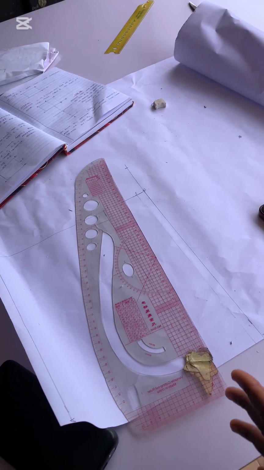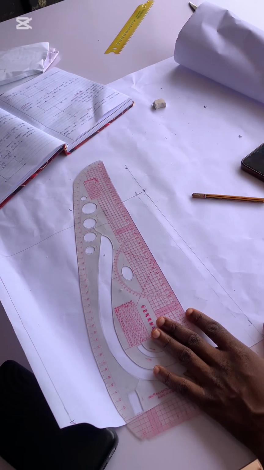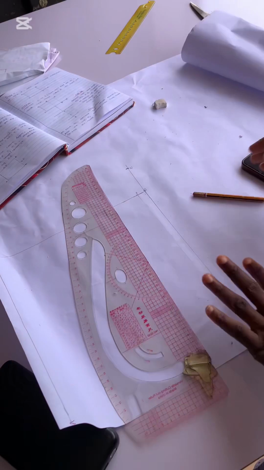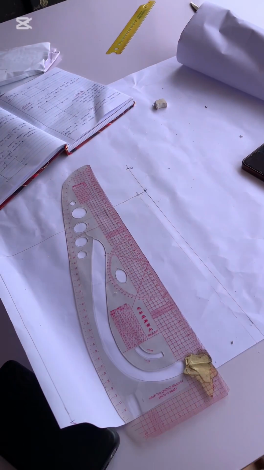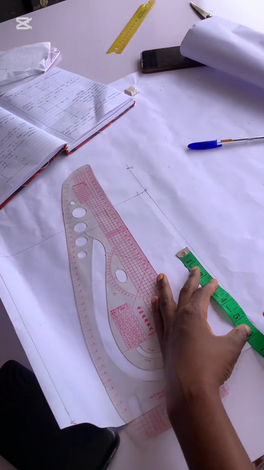But if you want it so fitted, you don't want ease, that means you'll be using the 13. But because this one I want ease, that's why I'm making use of the 14. So we label this extension E. The next one, we are going to do centralization. So I'm going to divide this by 2, which is going to give us 7. So I'm going to measure 7.